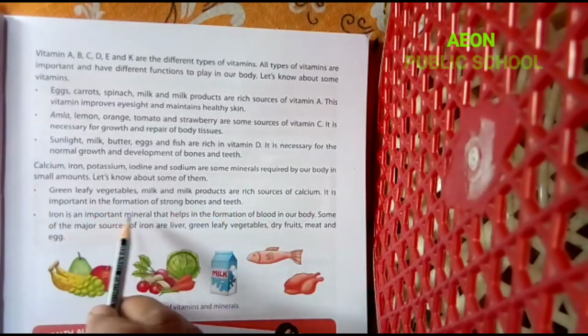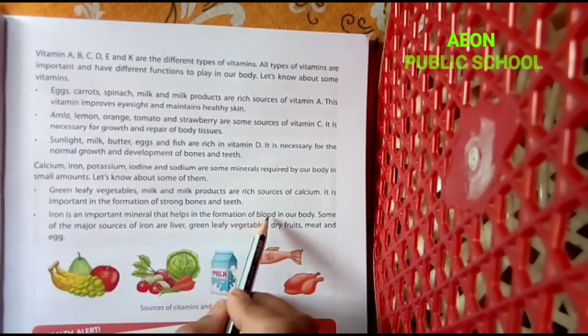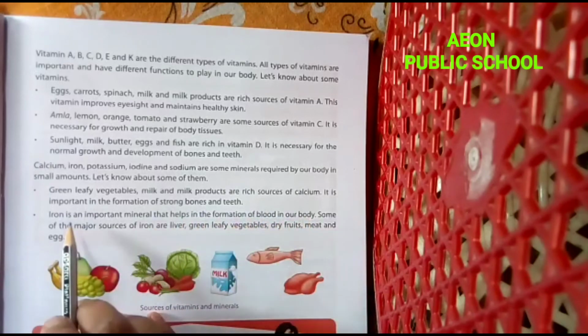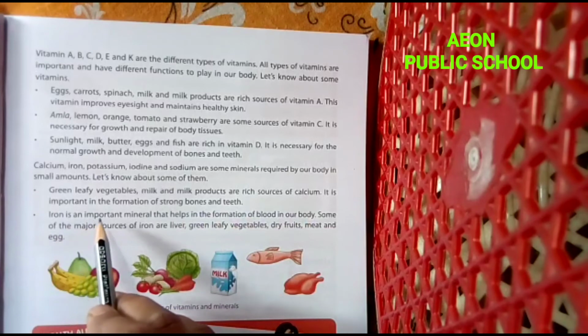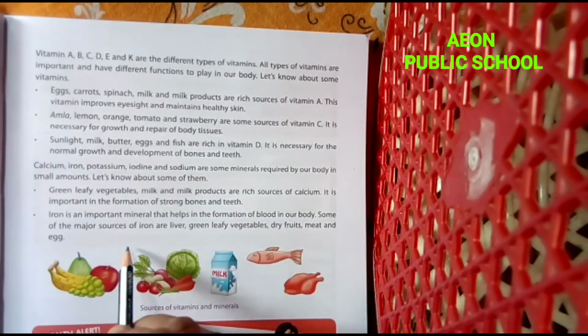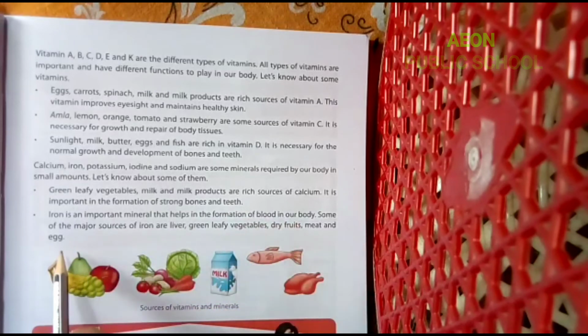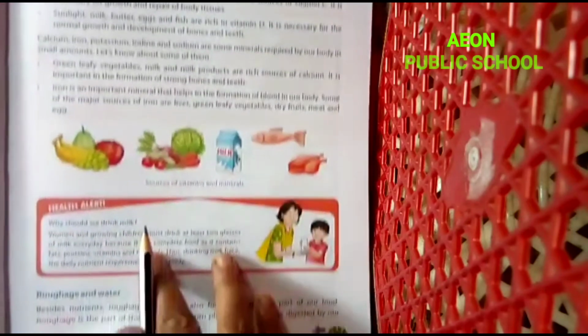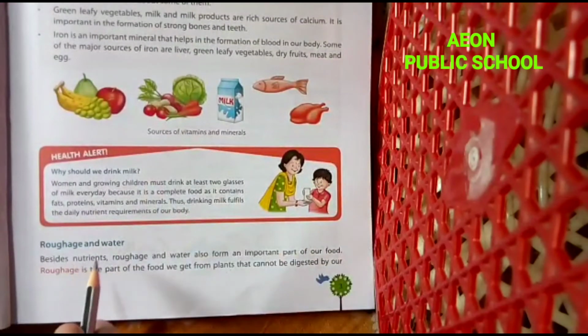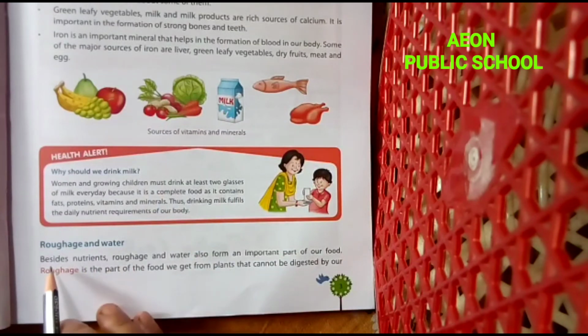Iron is an important mineral that helps in the formation of blood in our body. Not that iron, this iron we get from our food. Some major sources of iron are liver, green leafy vegetables, dry fruits, meat and egg. So these are the sources of vitamins and minerals. Next, roughage and water.